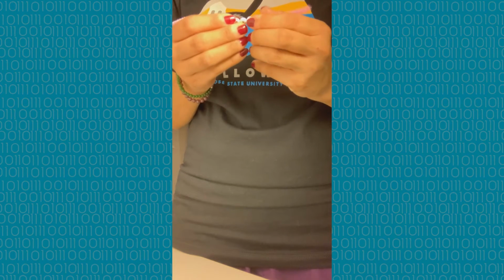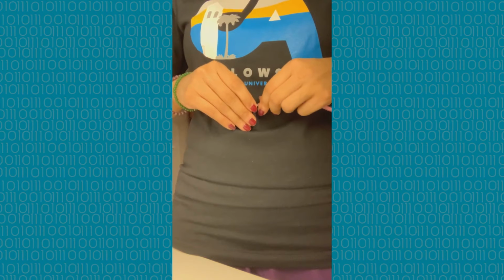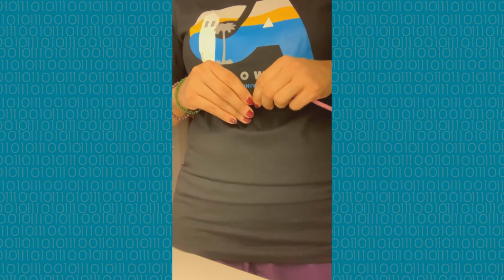Great job! Now, just as before, we will be making a twist in the pipe cleaner to signify a space between words. Let's finish the rest of the words.